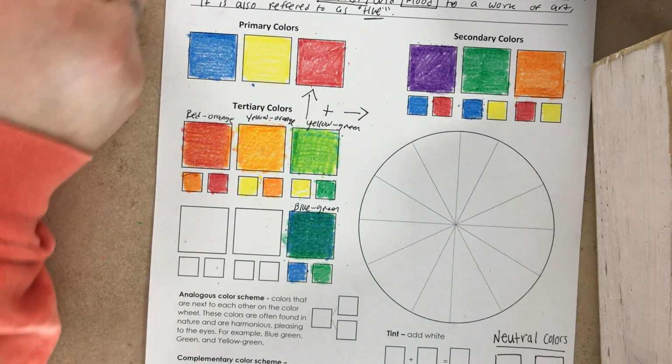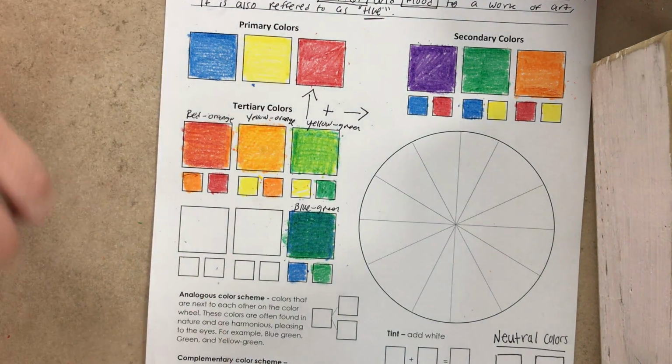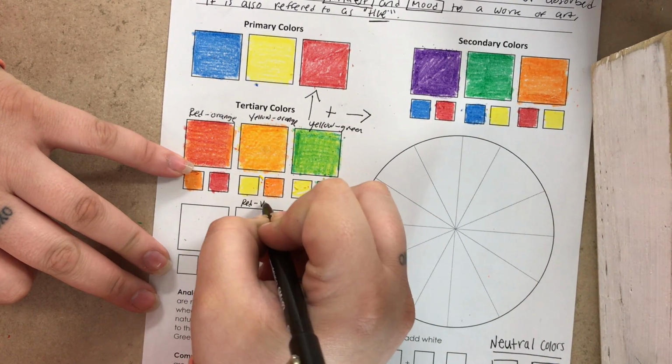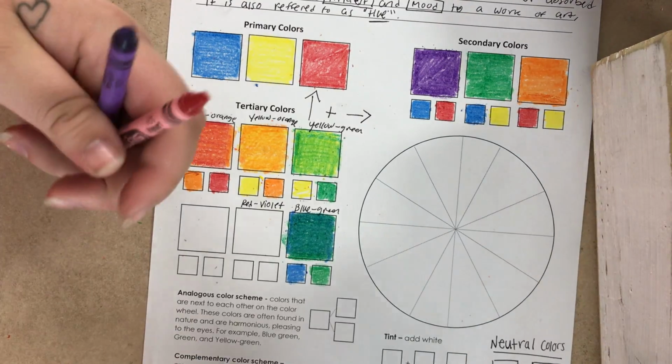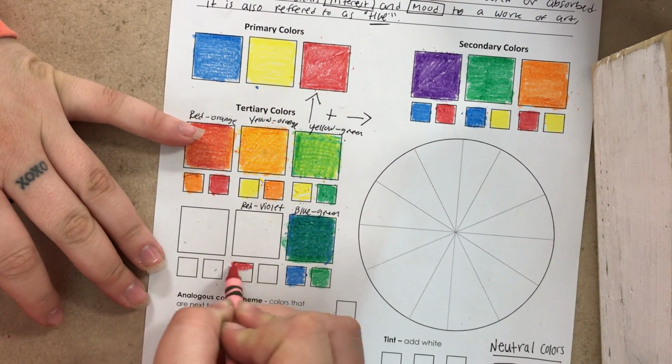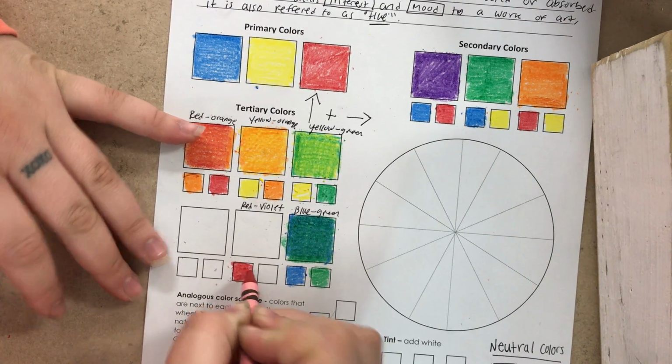And then we have red-violet, or red-purple. Violet and purple are the same color. Some people say violet, some people say purple.